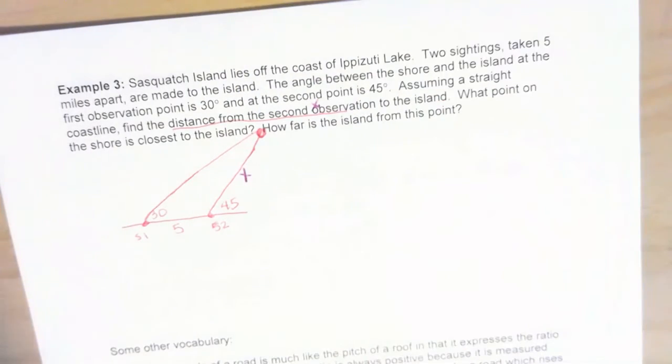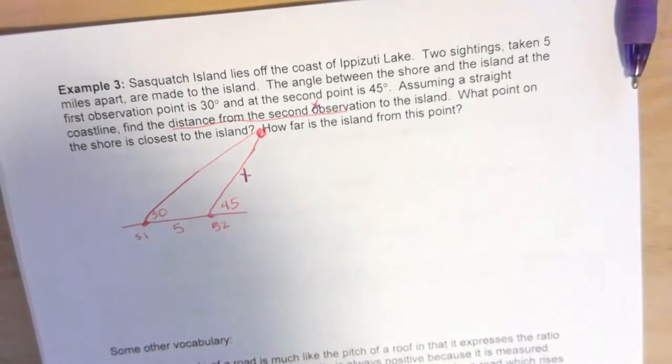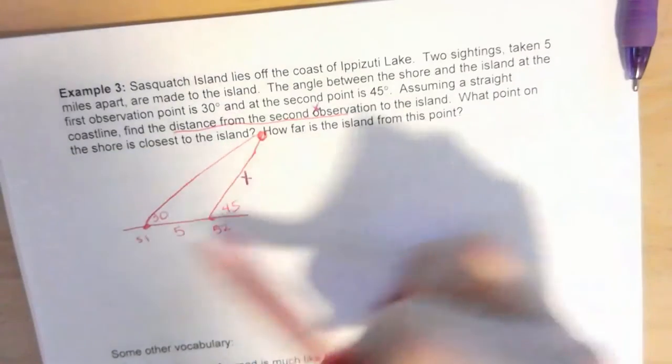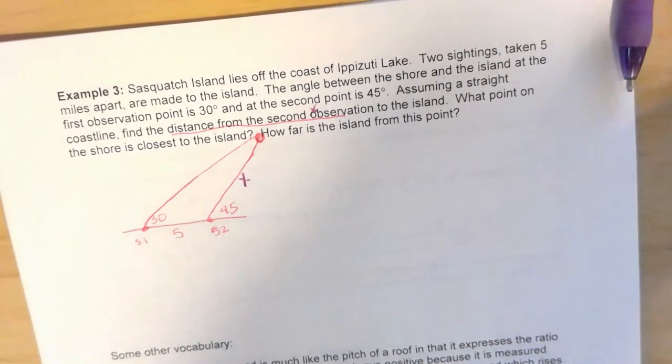But if you look, guys, it says what point on the shoreline is closest. How far is the island from this point? What point on the shoreline? Okay, we'll talk about that after we do X, because of course that's our second part. Now, alright, so since this is a non-right triangle right now, we're going to use law of sines. That was the whole idea of this lesson, was law of sines.